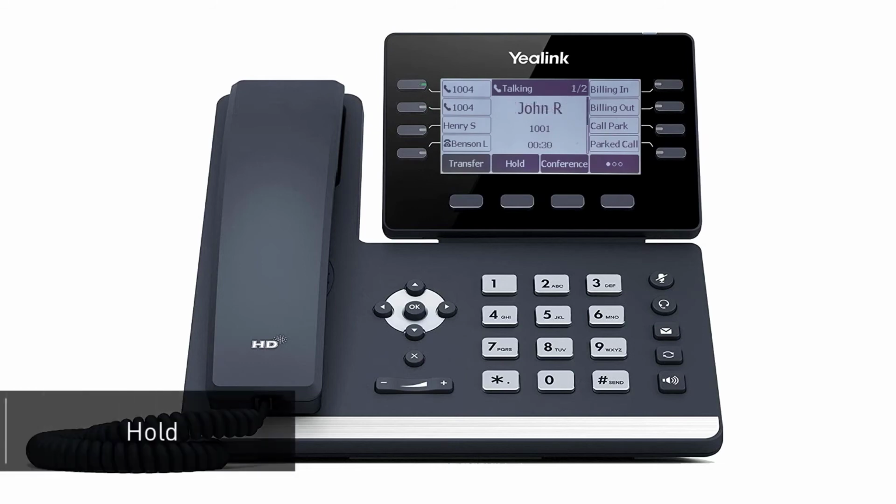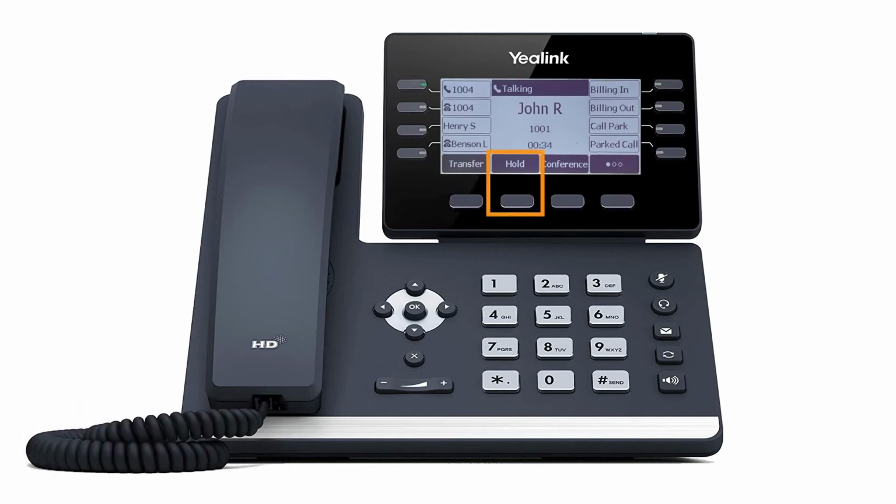While on a call, you can place the caller on hold by pressing the hold soft key. The call will immediately be placed on hold, showing the word "hold" on the display screen, as well as the caller ID, phone number, and hold duration. To pick the call back up, press the line key where the call is being held, indicated by the blinking LED, or press the resume soft key on the screen.